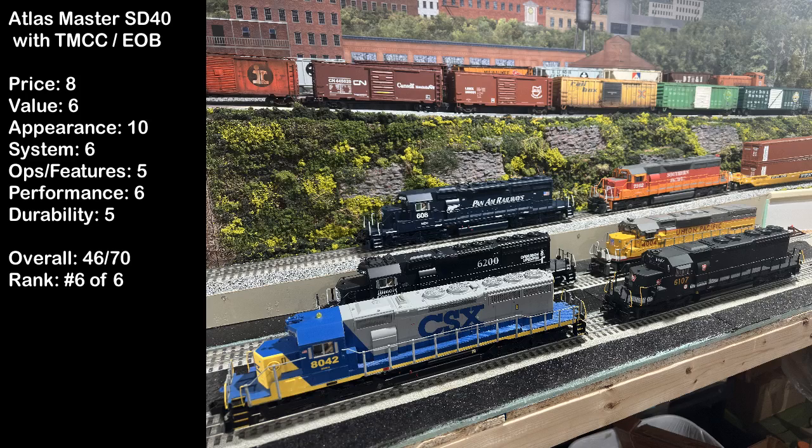Again, making sure the fine detail parts are all there and not broken. Value-wise, I put it at a 6. And the reason for that is there are some limitations with this system. So, obviously, the cheaper you can get one of these, the lower you can pay, the better the value. But they are limited. There's not a lot of these in the market.